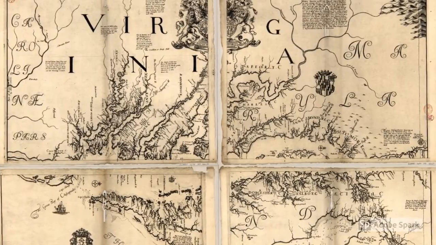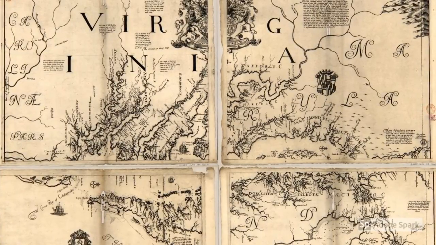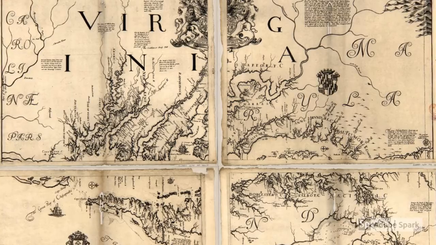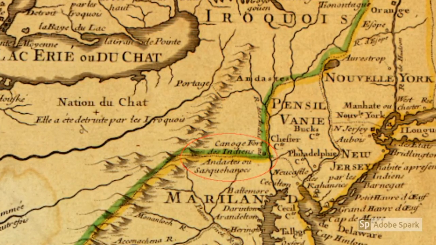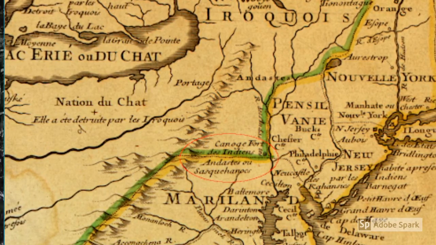Our module will complicate the story a bit by introducing the context of colonists' tensions with surrounding native nations, and ongoing battles between native nations that began long before the English arrived.